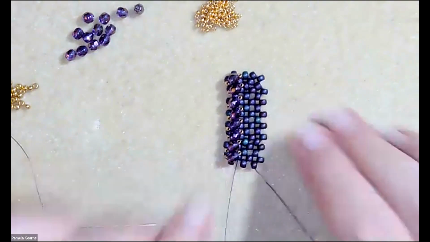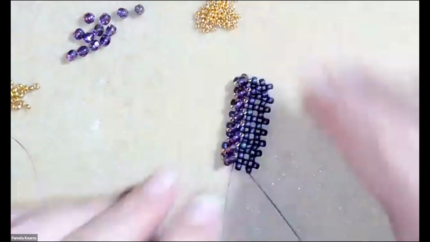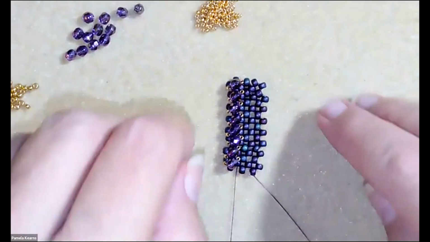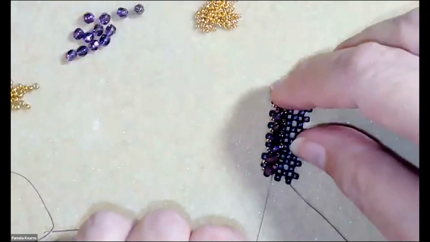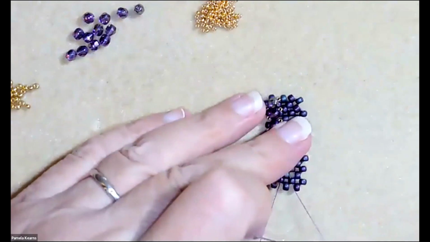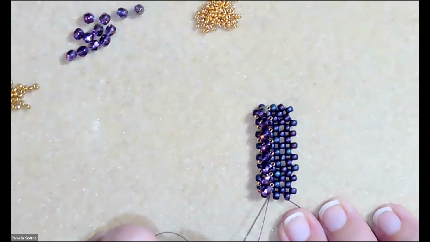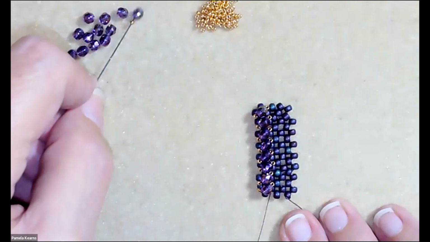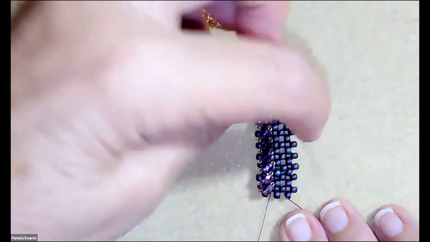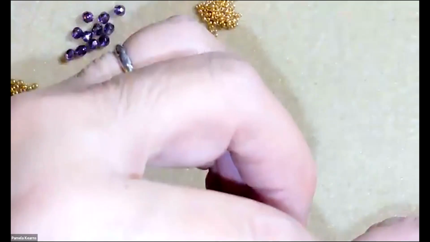Okay, so I've got my first row done. And my thread is coming out sort of that middle, the up and down unit here. I'm now ready. This is my tail thread, so I'll just cover that up. I'm ready to add one here. My thread is already on a downswing, so all I need to do is pick up my embellishment and go across. So this is one where you don't have to travel through so many beads.